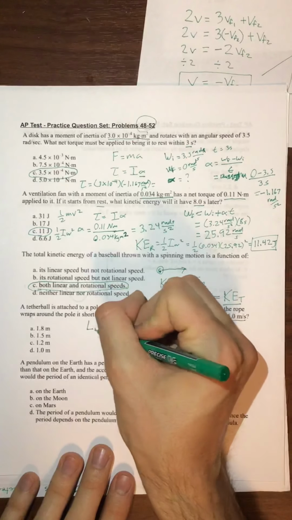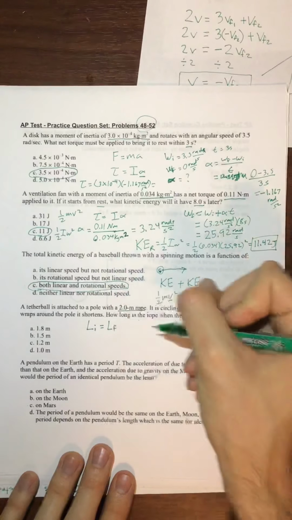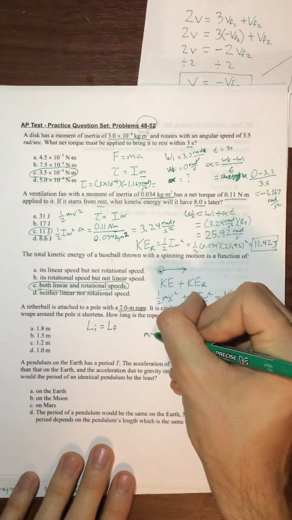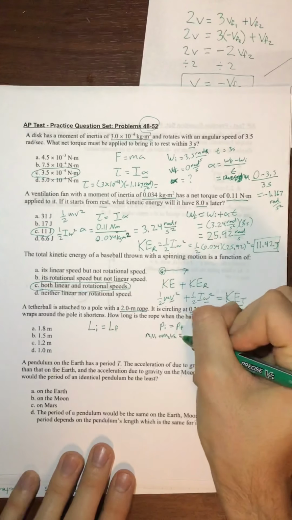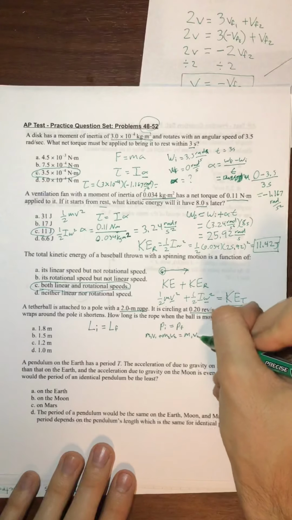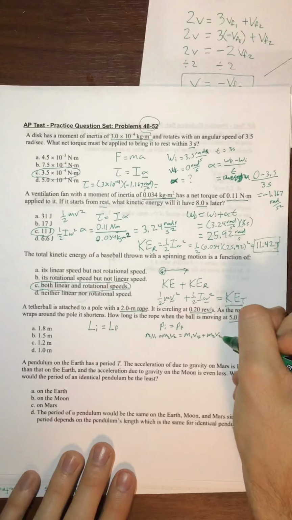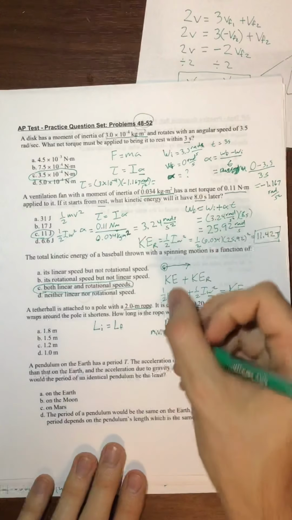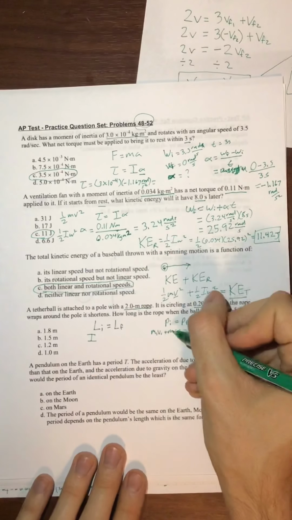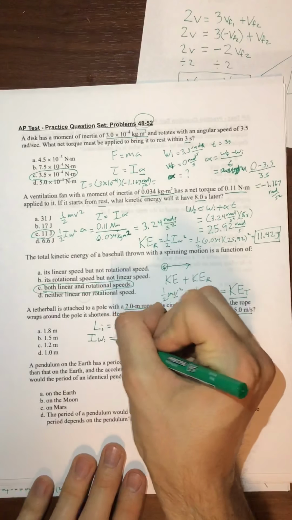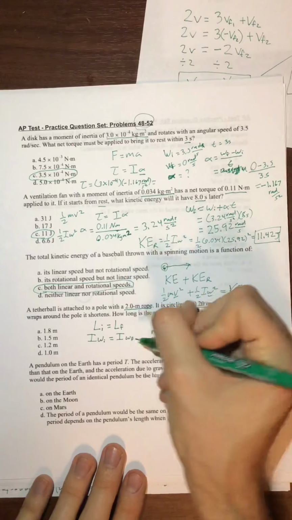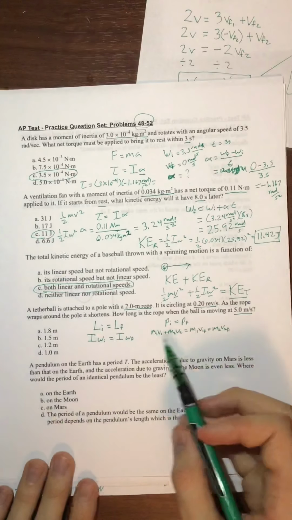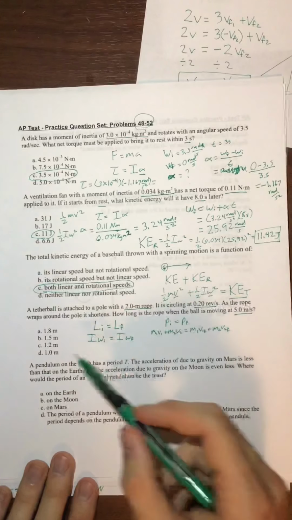Well, it's asking us to consider conservation of angular momentum. Very similar to regular momentum, where conservation looks like m1v1 plus m2v2 equals m1v1 final plus m2v2 final. Very similarly, we can apply the same thing here, where instead of m, we use I, and instead of v, we use omega. Except we don't write out all of the different things, because we're only dealing with one object for angular momentum's sake.